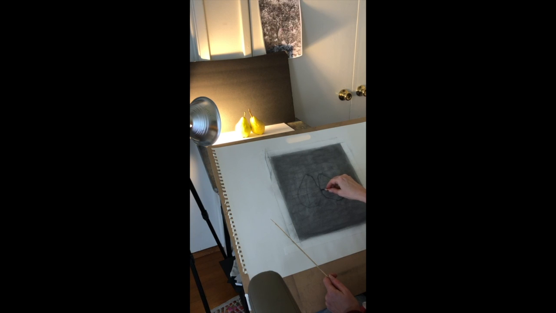How much of them touches. And also look to see where that point that they sit on the surface lines up with the highest point of the pear. So that one's feeling pretty good. It's hitting about there. You can also check the angle of the highest point to the lowest point. And that's looking pretty good.